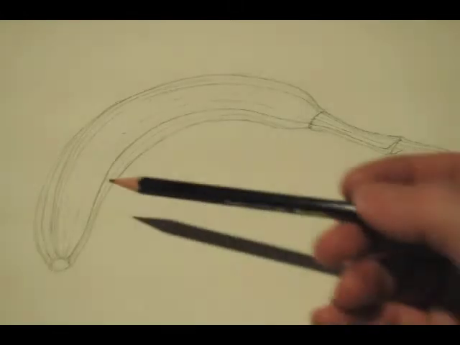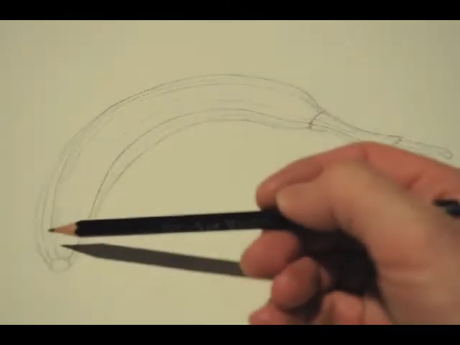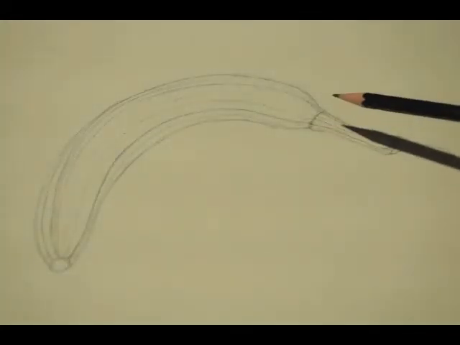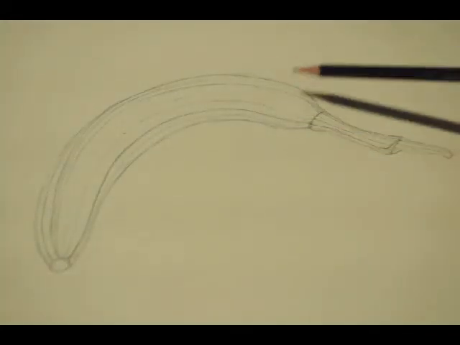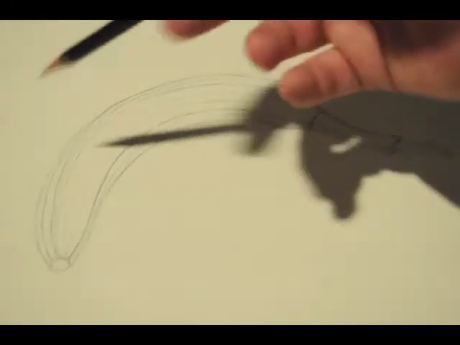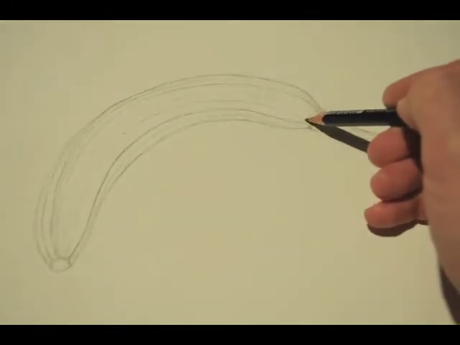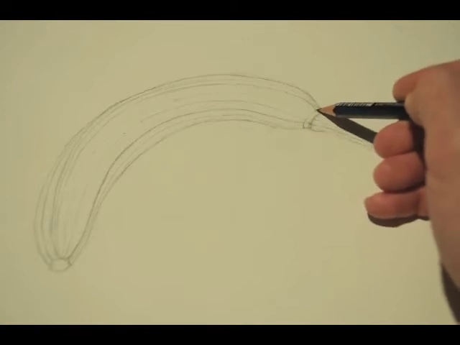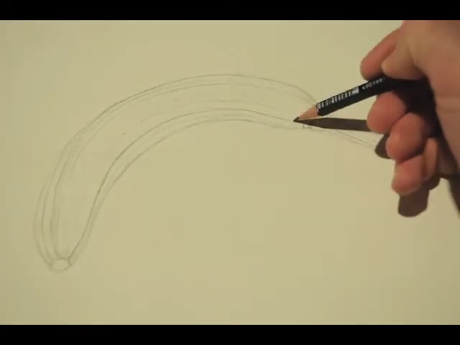Okay, so now I've added a series of lines that follow the form of the banana, and I'm going to do the tangential lines, so those lines that then wrap the form this way. And as I do that, I'm going to try and emphasize the planes of my banana.